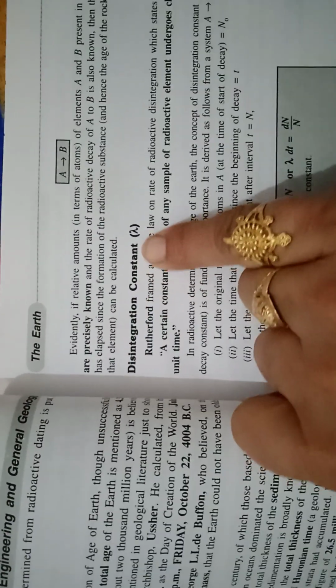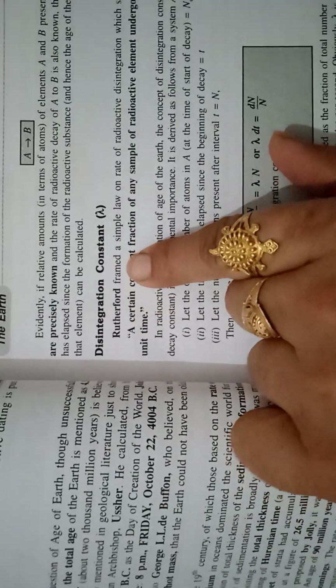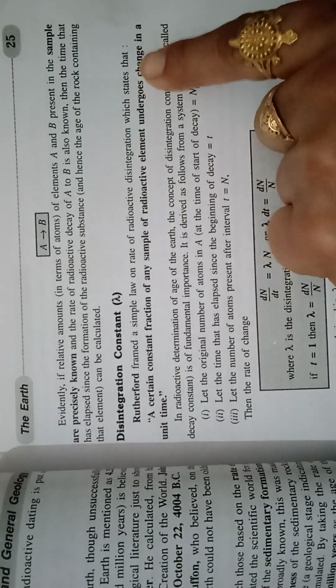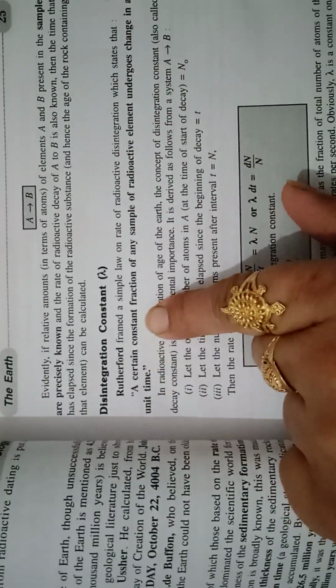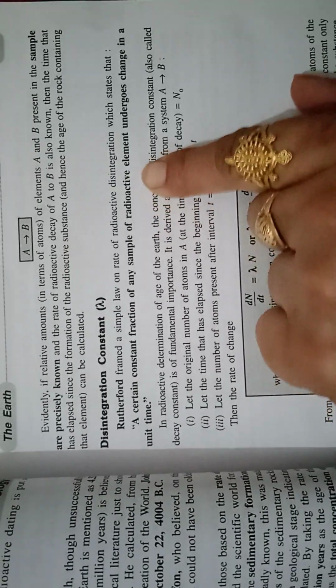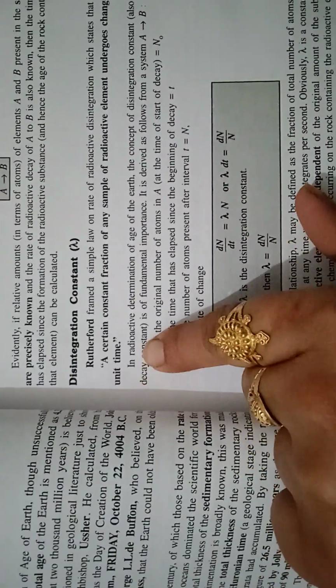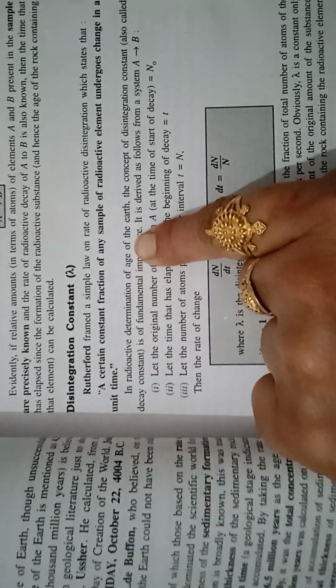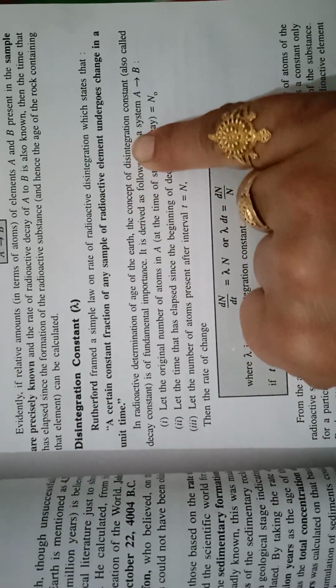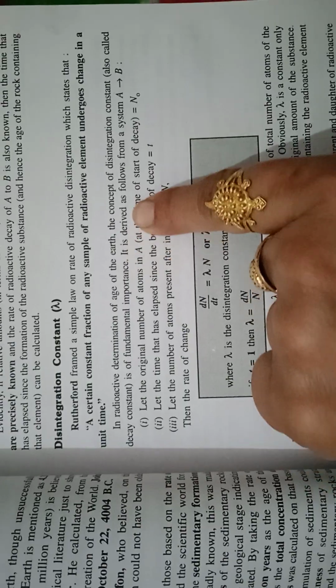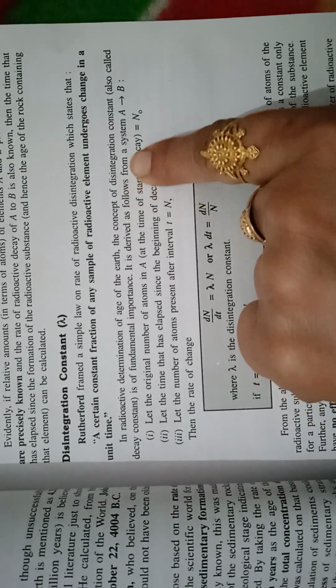Disintegration constant, lambda. Rutherford framed a simple law on the rate of radioactive disintegration, which states that a certain constant fraction of any sample's radioactive element undergoes a change in unit time. In radioactive determinations of the age of the Earth, the concept of the disintegration constant, also called the decay constant, is of fundamental importance. It is derived as follows from the system A to B.